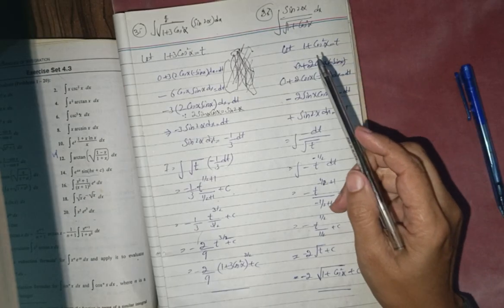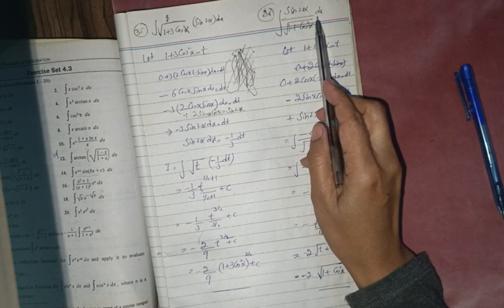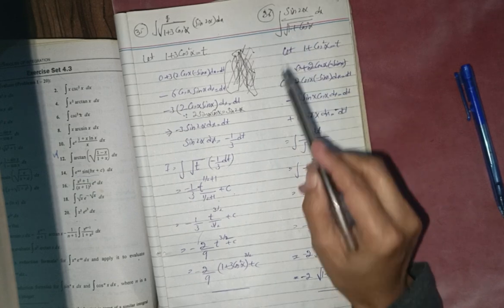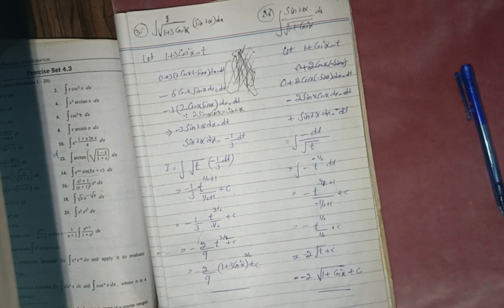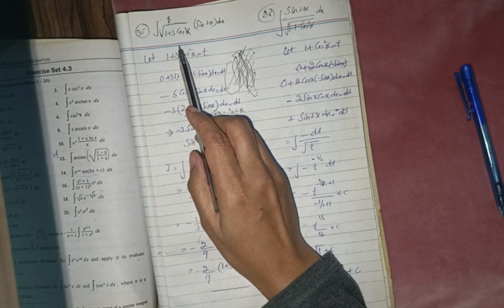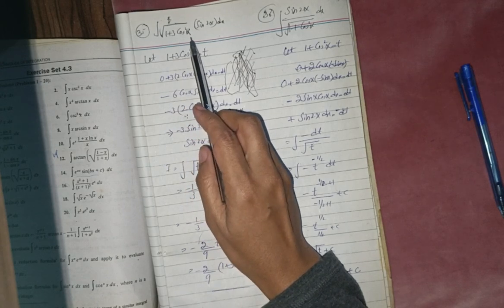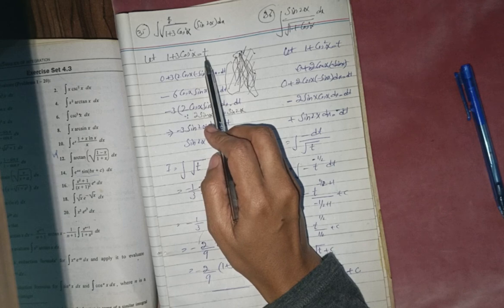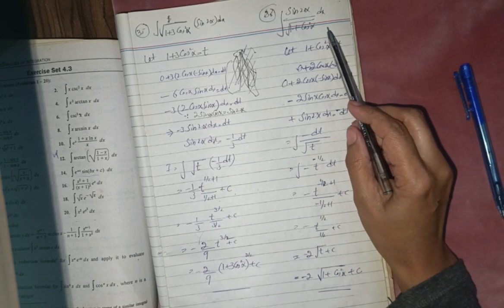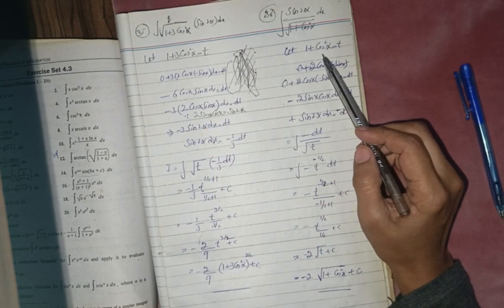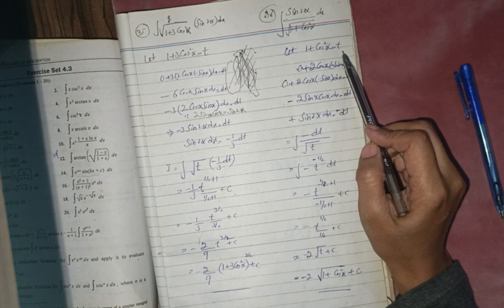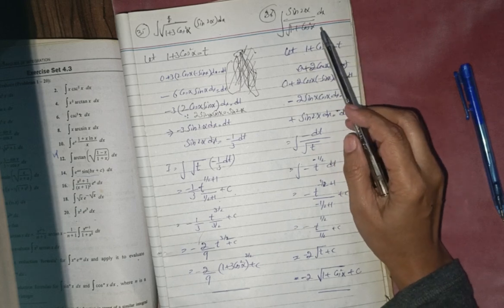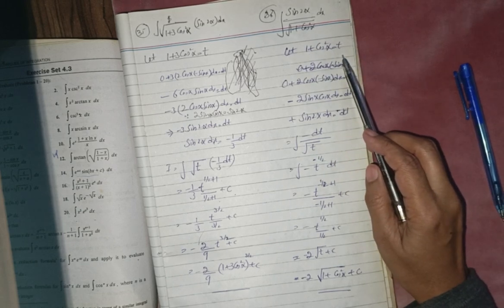Next question is integral sin 2x upon square root of 1 plus cos square x. As in the previous question we chose 1 plus 3 cos square x as the substitution, in this question we choose 1 plus cos square x as the substitution part. So take 1 plus cos square x is equal to t.